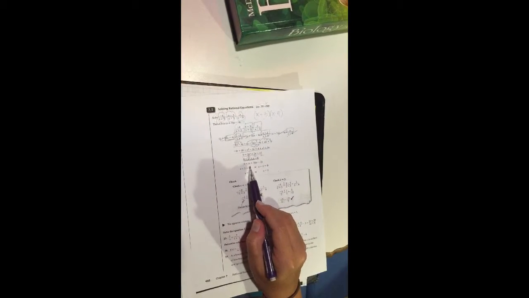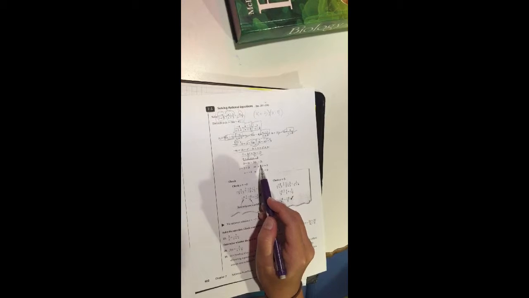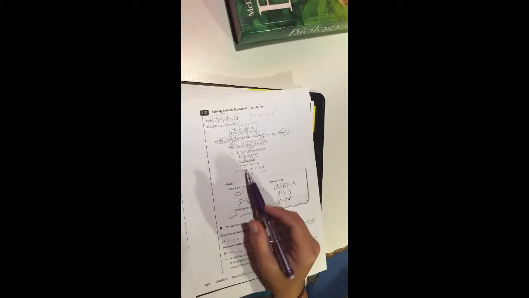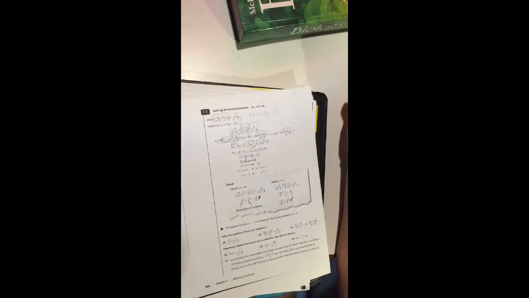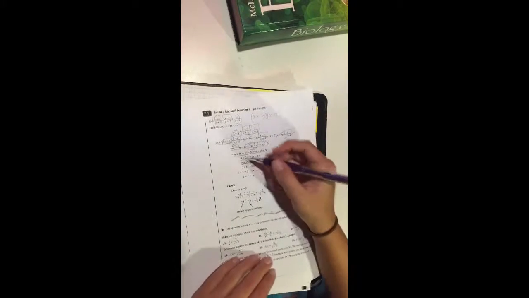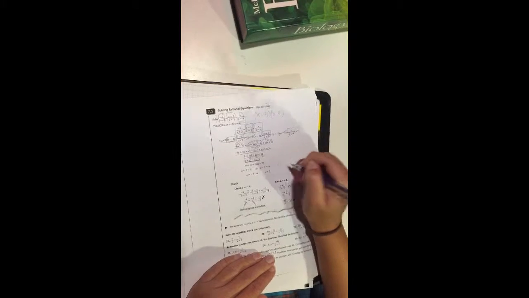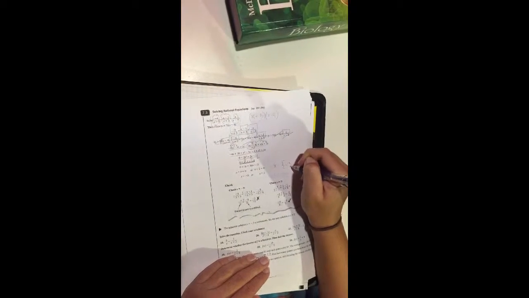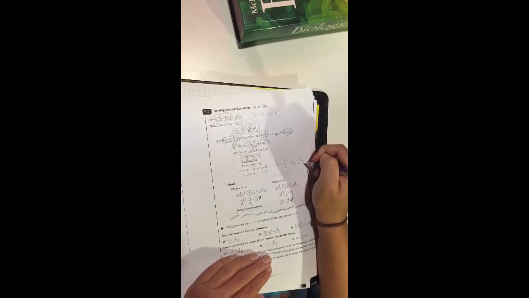And then you would factor it out to x plus 3 and x minus 2. And then you're going to end up with 2 answers for x. And it would be x equals -3, 2, and you're going to want to put it in a solution set like that.